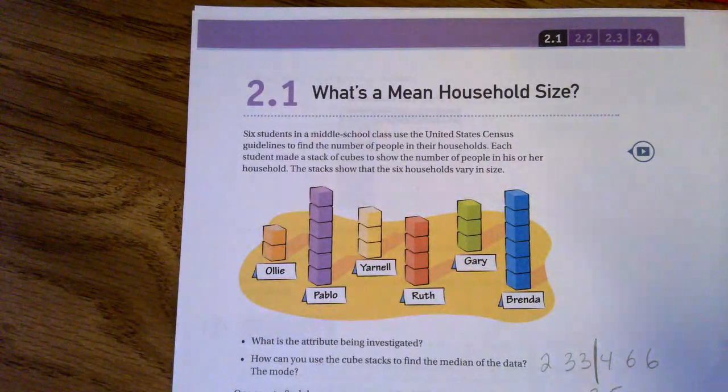Now, that really doesn't make sense. Can you have half a person? But in statistics, 3.5 means most houses, it's going to be somewhere, some have 3, some have 4. It's not exactly 3.5 people per house.